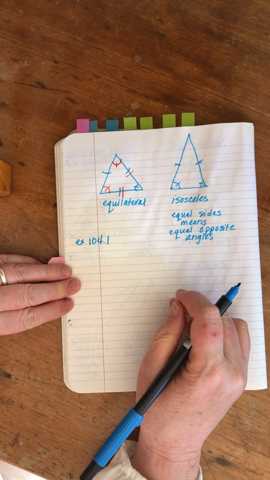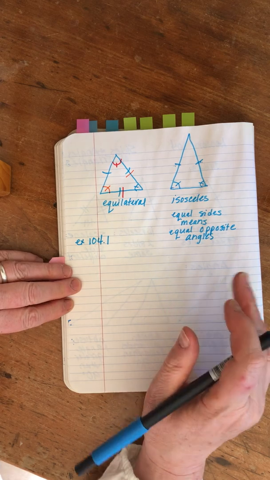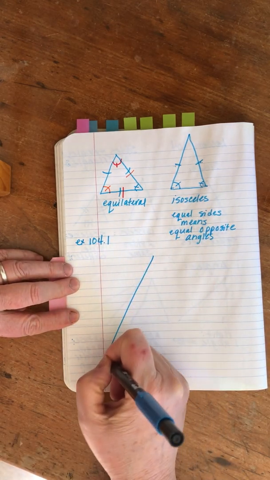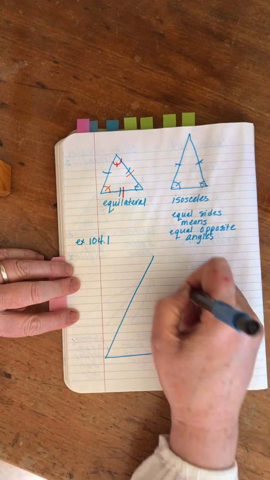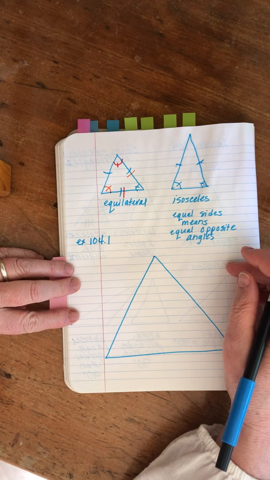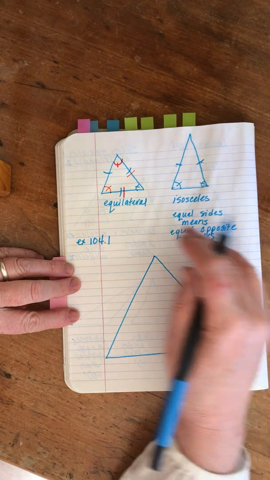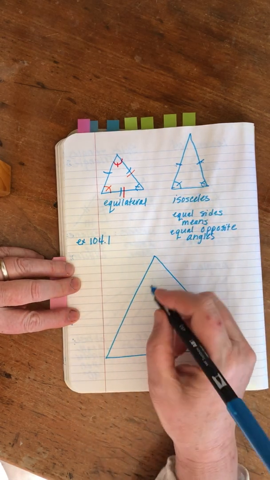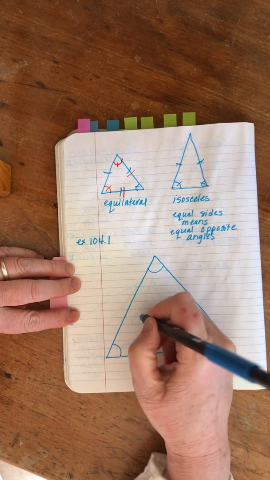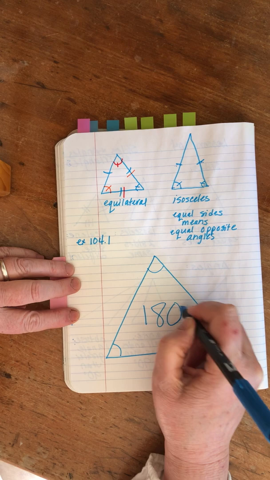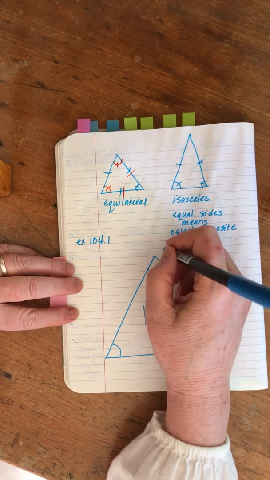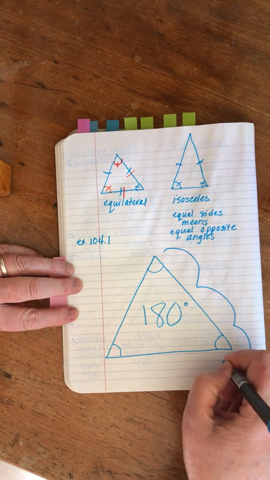104.1. Find the measure of angle. Oh, I forgot to tell you the most important thing. I'm going to draw a giant picture. No matter what shape the triangle, no matter how long the sides, no matter how they're configured, the total of the three inside angles always adds up to 180 degrees. Always, always, always. There are no exceptions to this rule.